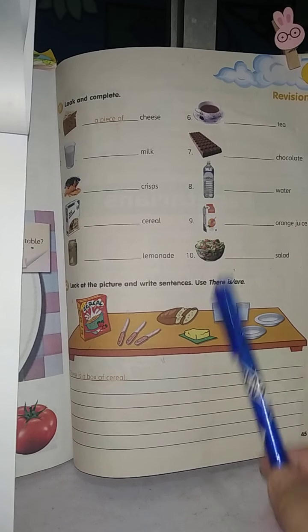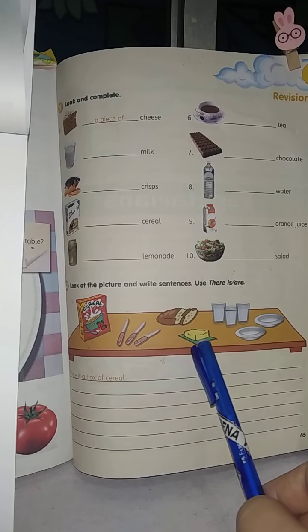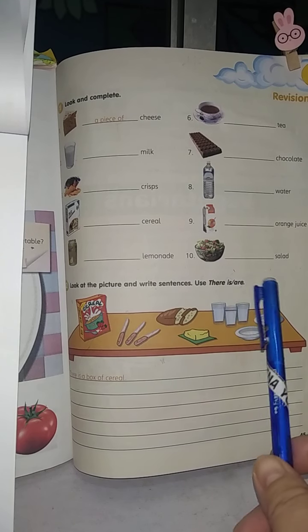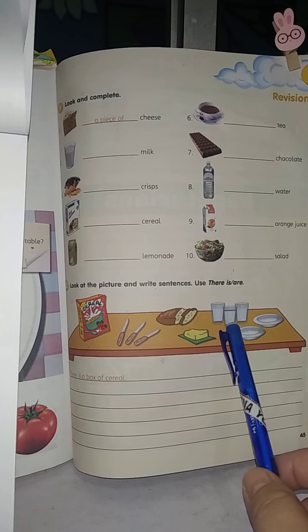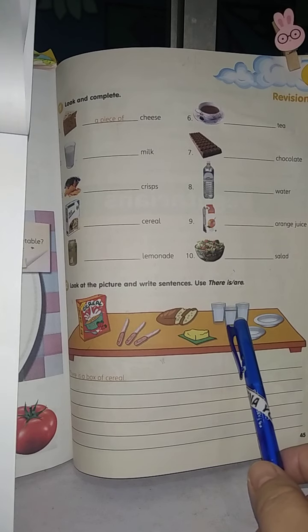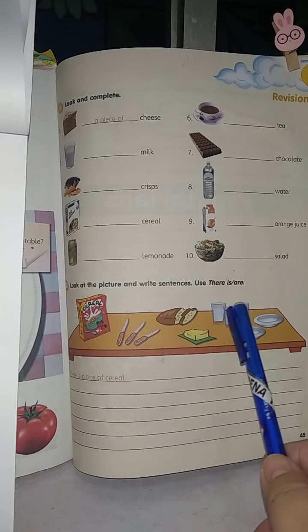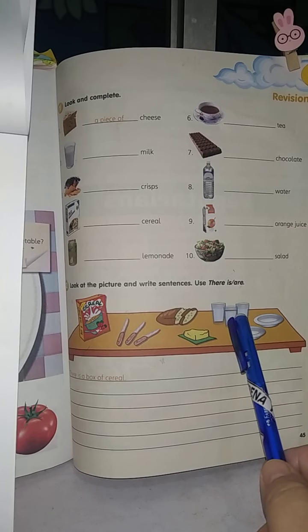A bar, so we use is. There is a bar of cheese. How about glasses of milk? How many glasses of milk are here? There are 3 glasses of milk, so we use are.